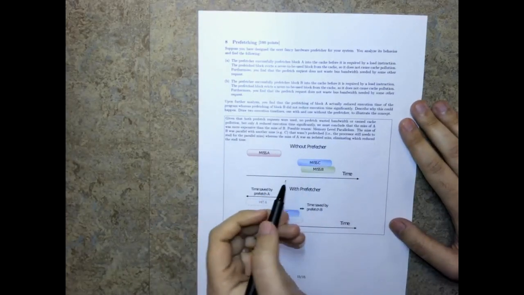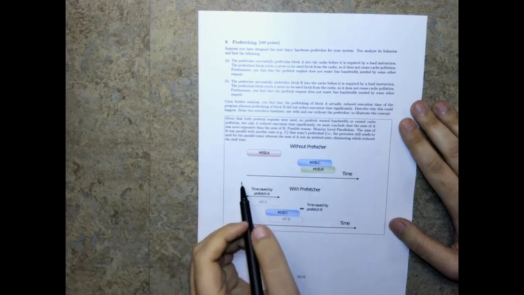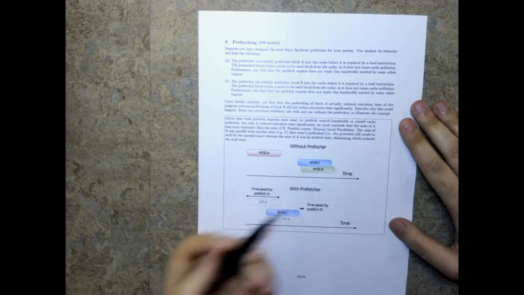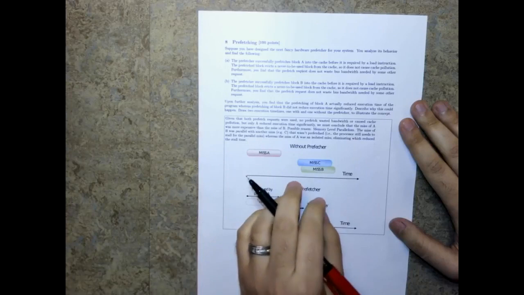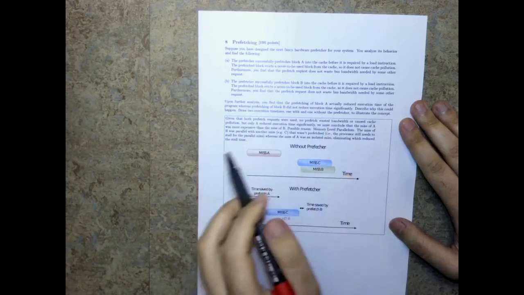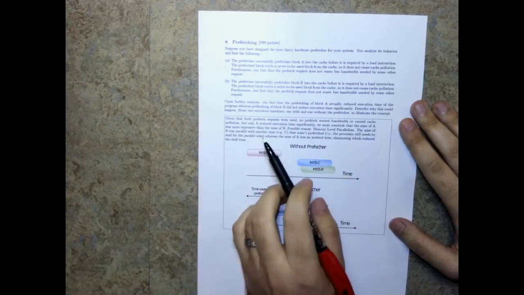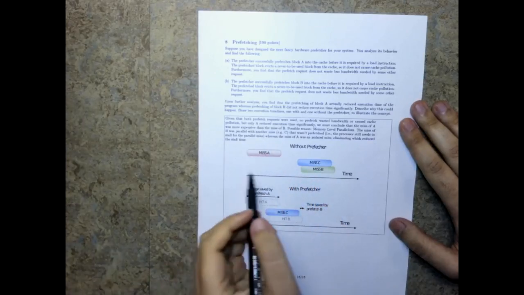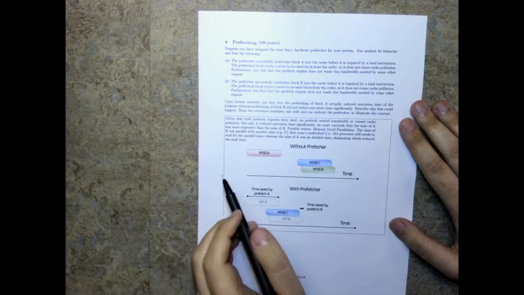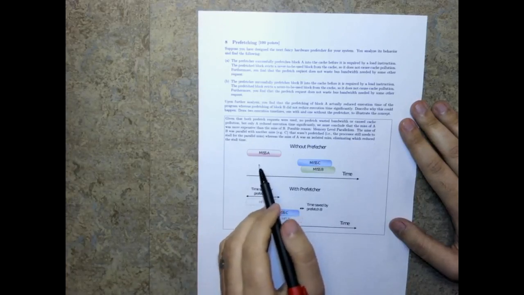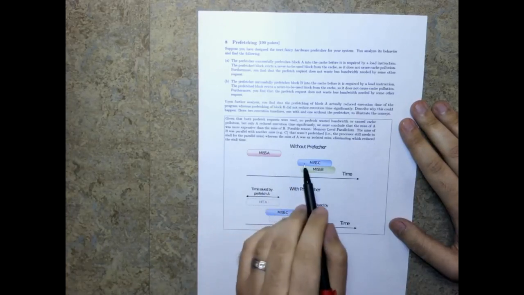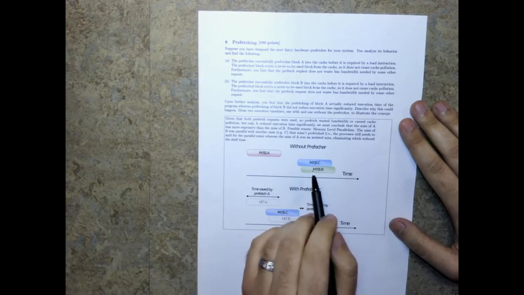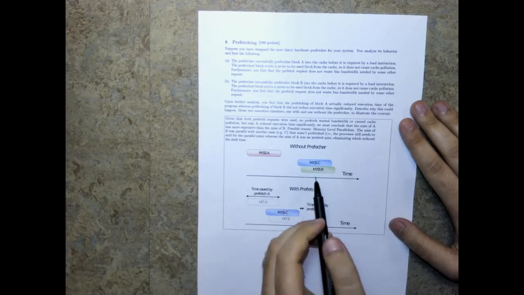So what would be the reason? We definitely find out that the miss for block A is a very important miss. If we prefetch block A ahead of time, we will have a significant performance improvement. But mitigating the miss for block B is not important.